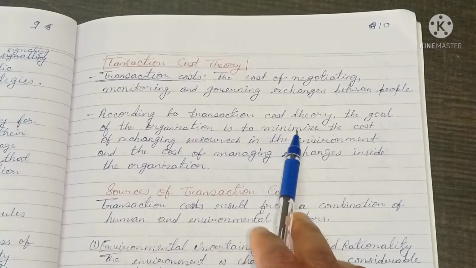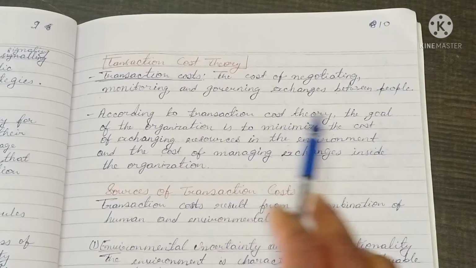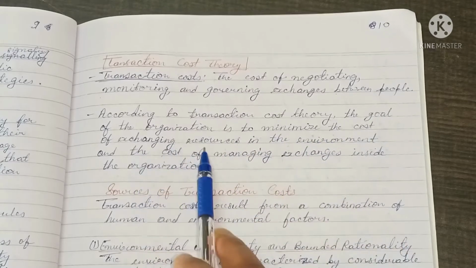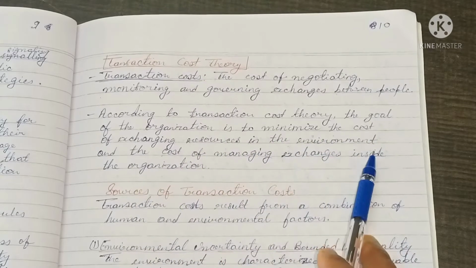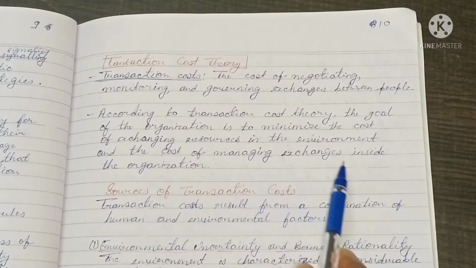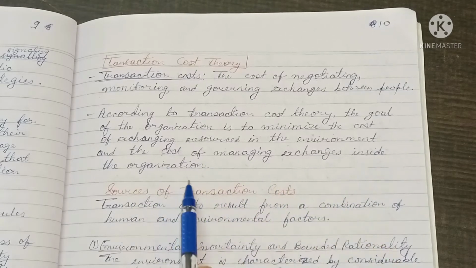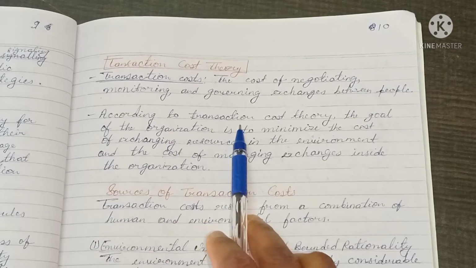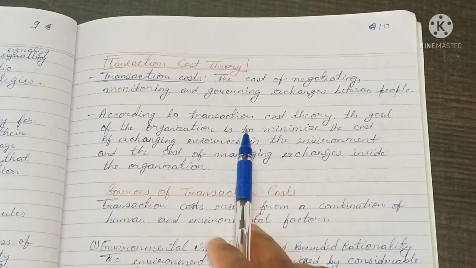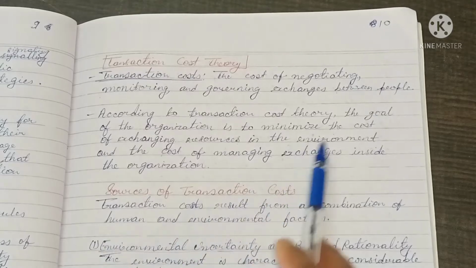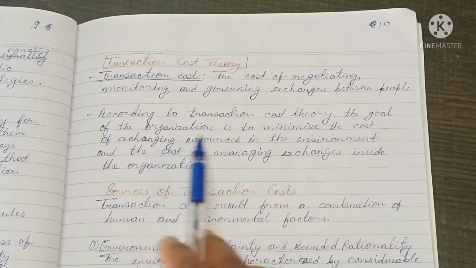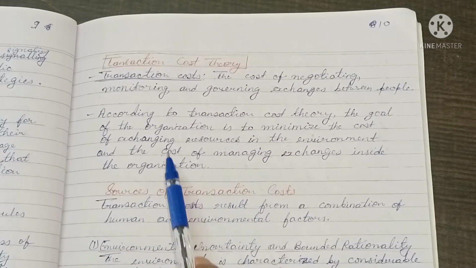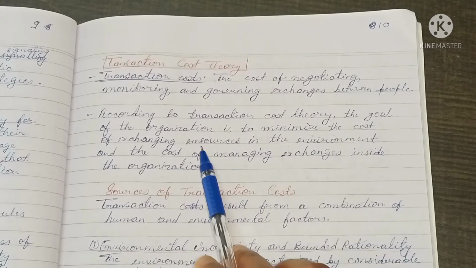According to transaction cost theory, the goal of the organization is to minimize the cost of exchanging resources in the environment and the cost of managing exchanges inside the organization. The cost of exchanging resources is transaction cost.